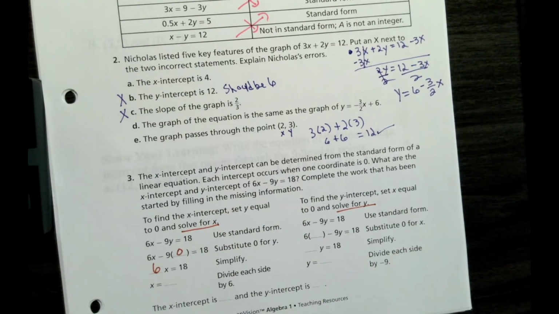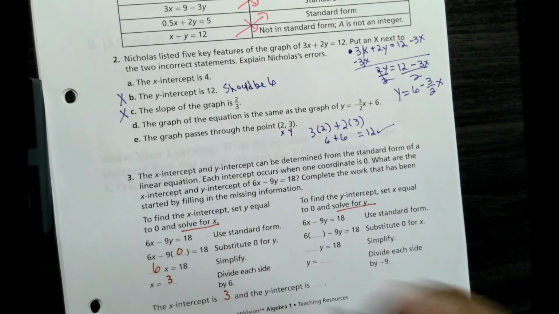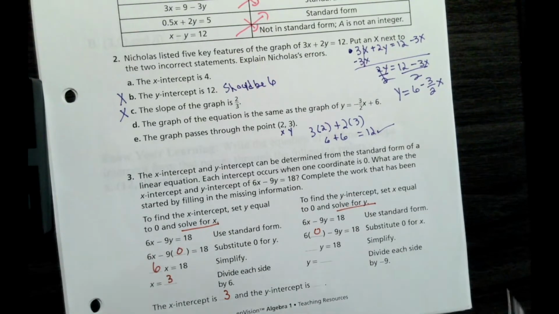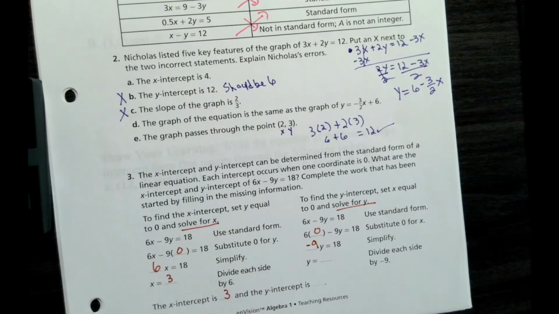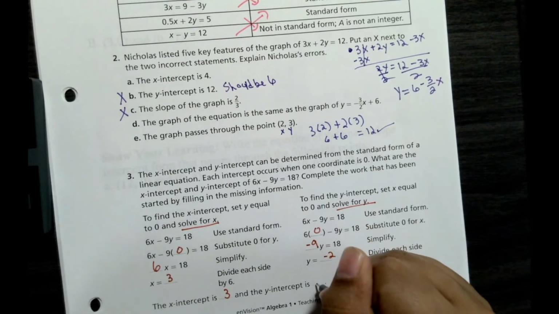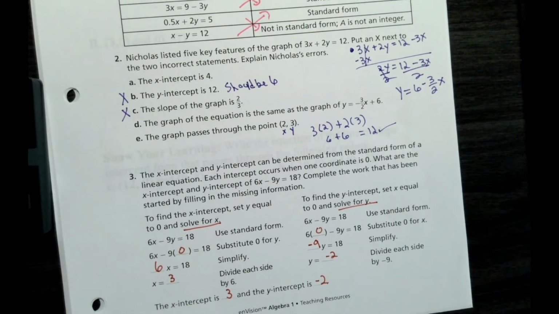Over here, 0 for x. Leaving us with negative 9y. They want you to forget that negative, but don't. Then you end up with a negative 2. So there we go. So this was just a quick reminder of how things work and showing you that they can do tons of things with this type of equation.